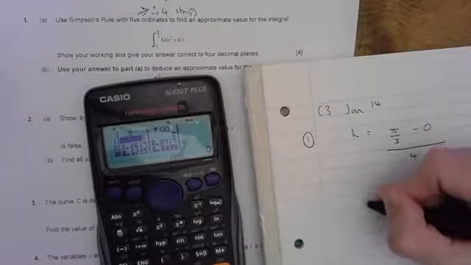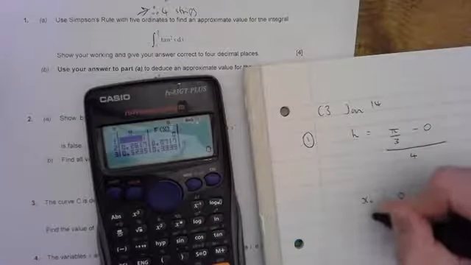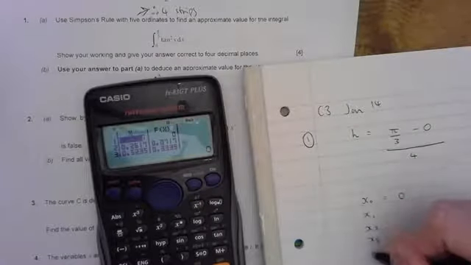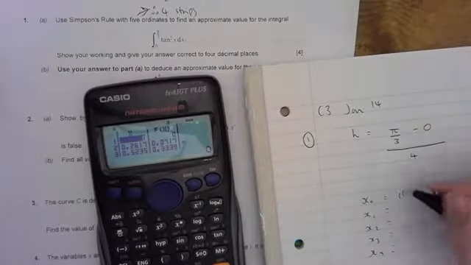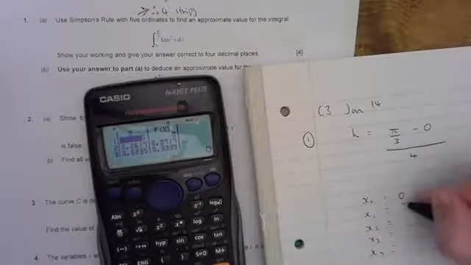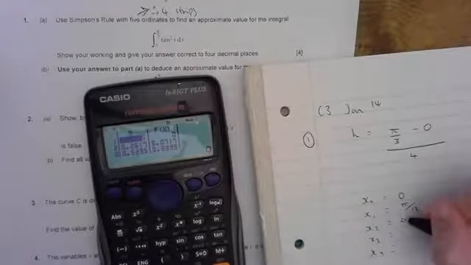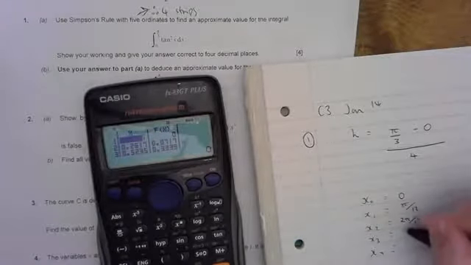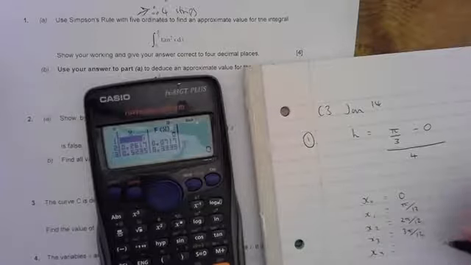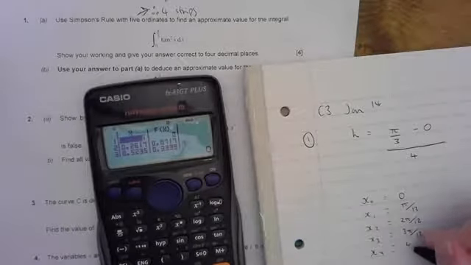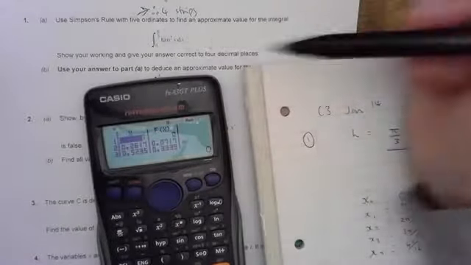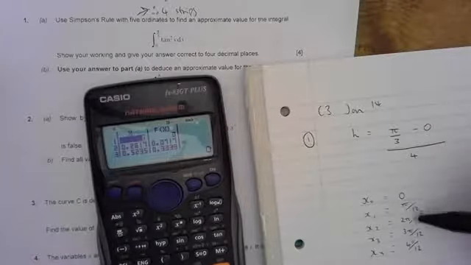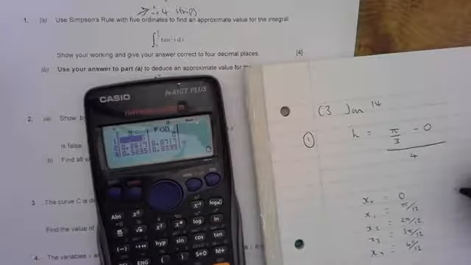Now, we write the table out as this: x0, 0, x1, x2, x3, x4. Okay, now, my step is pi by 12, so I'm going to say pi by 12. Now, this would be 2 pi by 12, which you could write as pi by 6. This would be 3 pi by 12, which you could write as pi by 4. And this is 4 pi by 12, which you could write as pi by 3, which was the top limit here. So if you want to, you can write that, but I find it a more logical process to go through these numbers here personally.